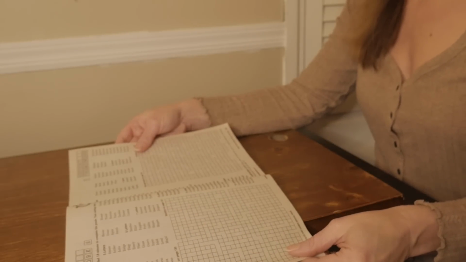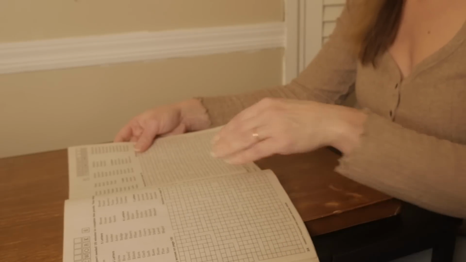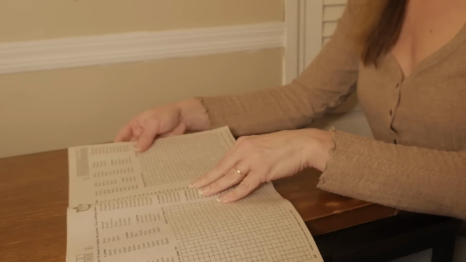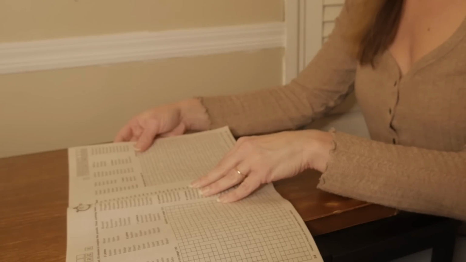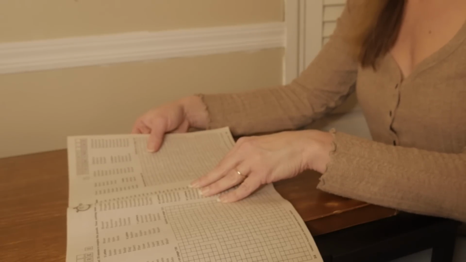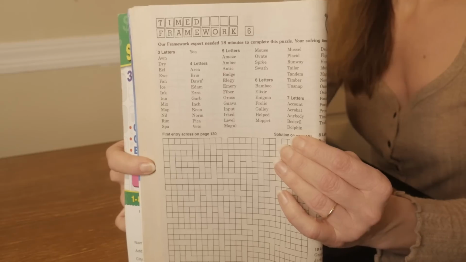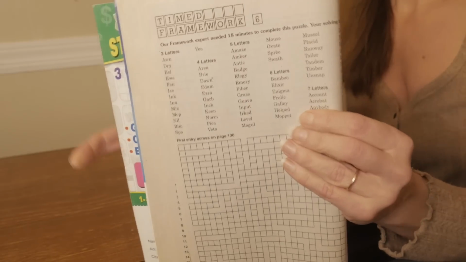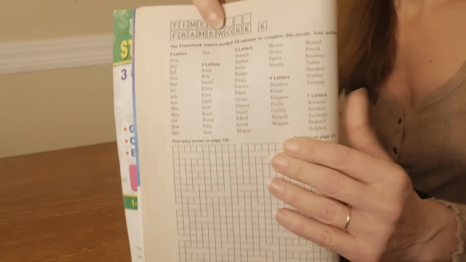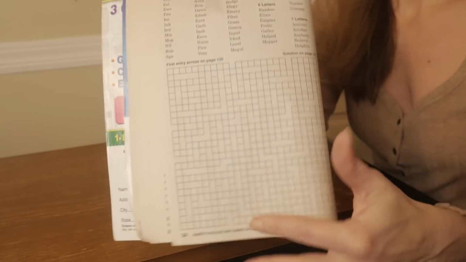Okay, lots of different types of framework games. So this one's just categorized by number of letters in the word. Okay, doesn't look like anything is filled in for you.